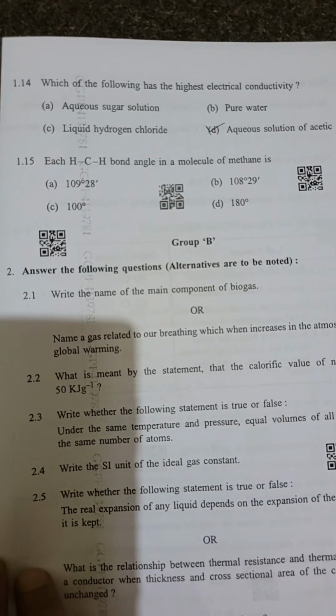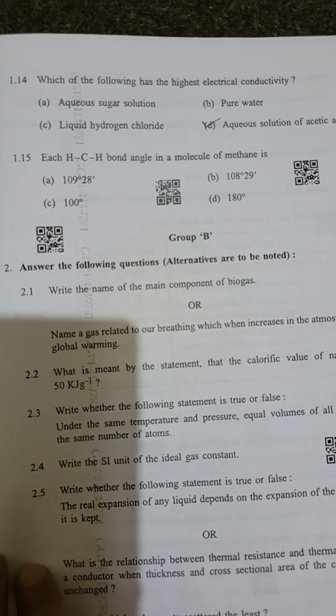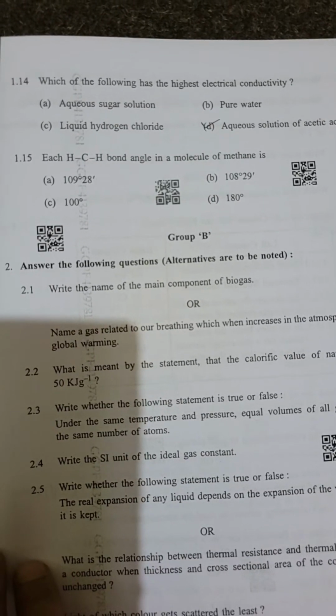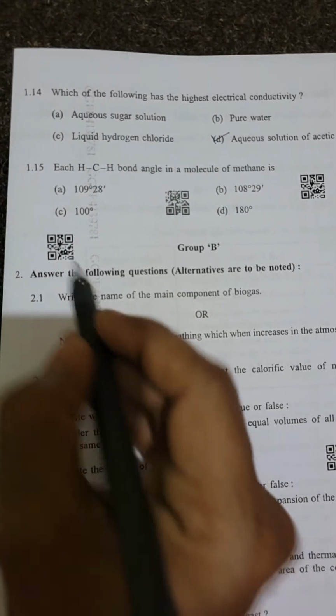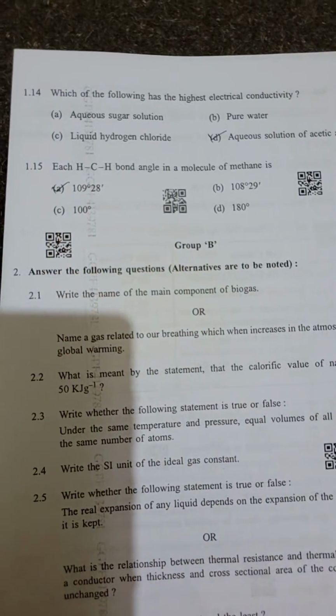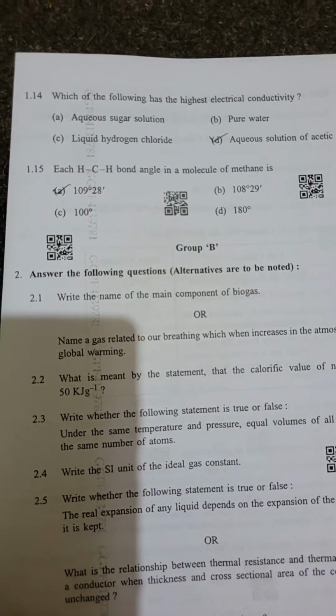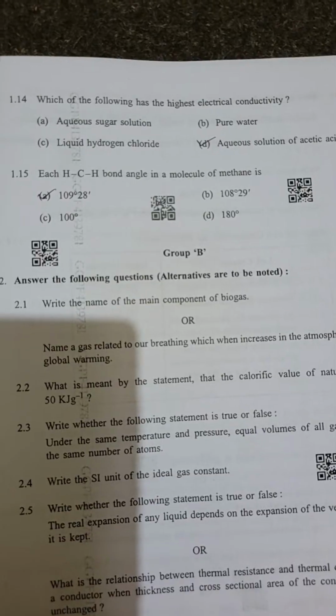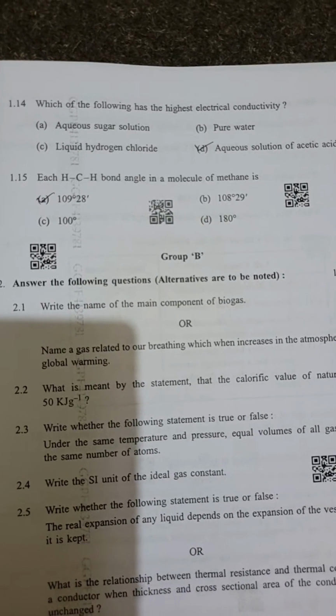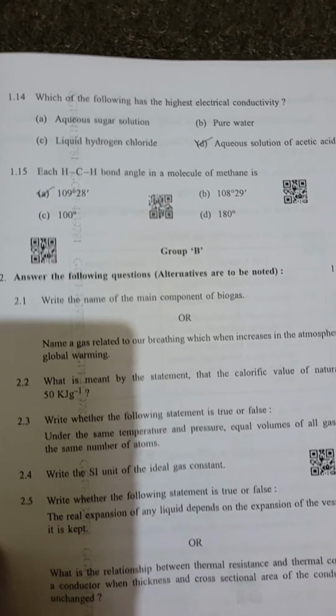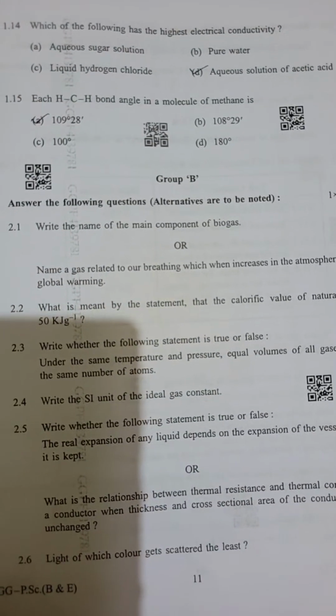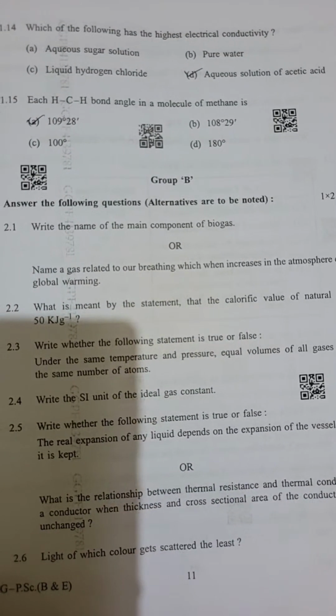Each HCH bond angle in a molecule of methane is 109 degree and 28 minutes. So these were the MCQ questions. This is very easy. Now we will discuss group B short answer type questions.